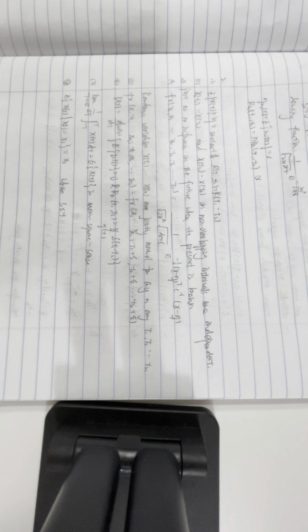The fifth one is strict sense stationary process. A strict sense stationary process has f(x1, x2, ..., xn; t1, t2, ..., tn) equals f(x1, ..., xn; t1 + epsilon, t2 + epsilon, ..., tn + epsilon).